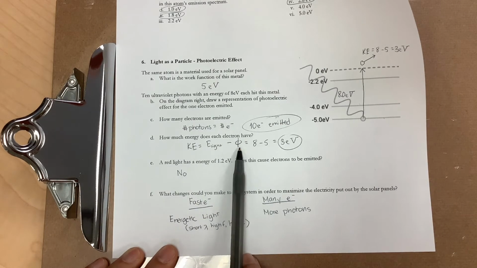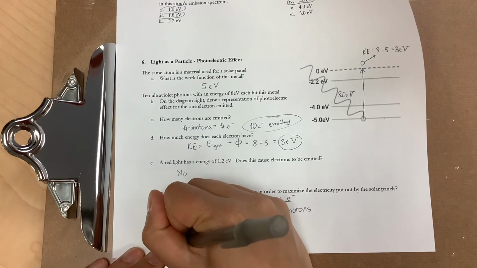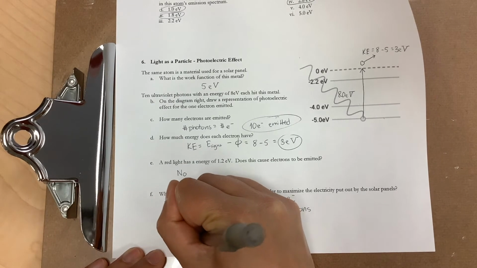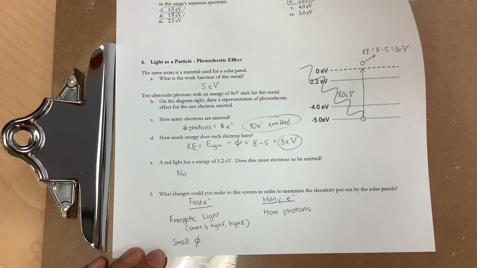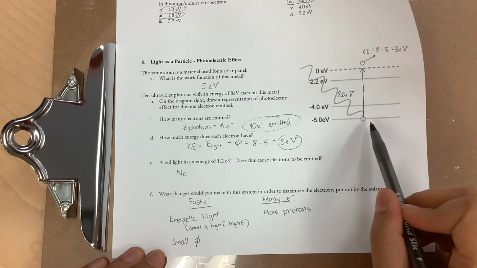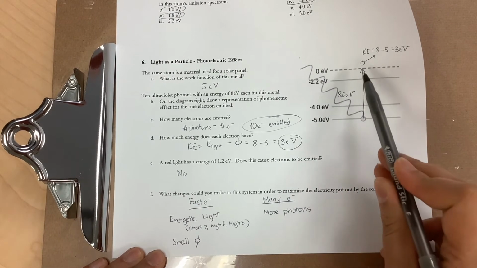If you made a smaller work function, then it would be easier for the electrons to overcome this escape value. More electrons would be able to escape because it would be easier to get out of this little well here.